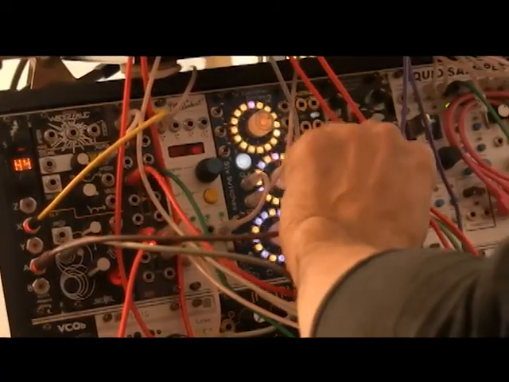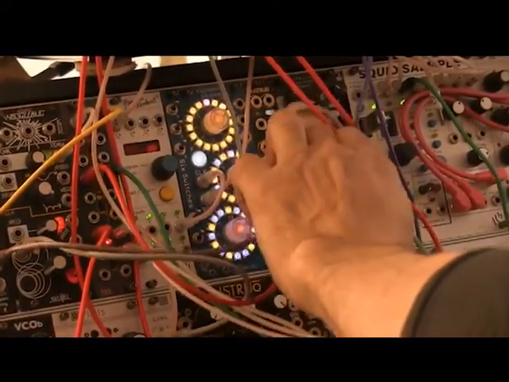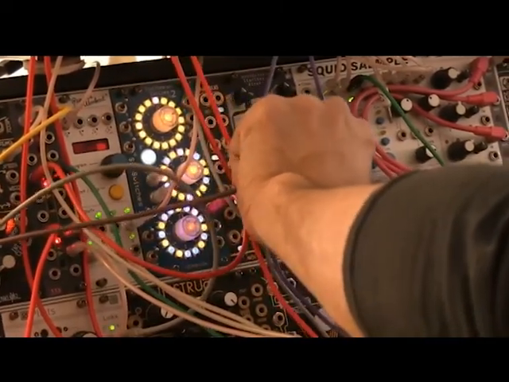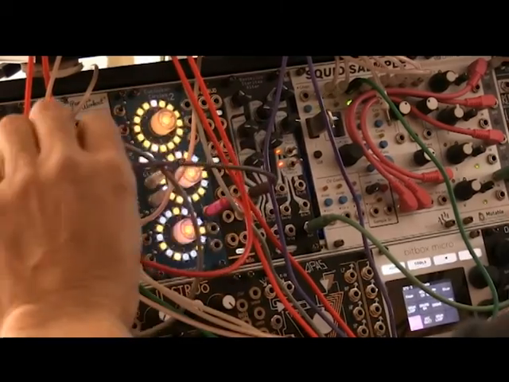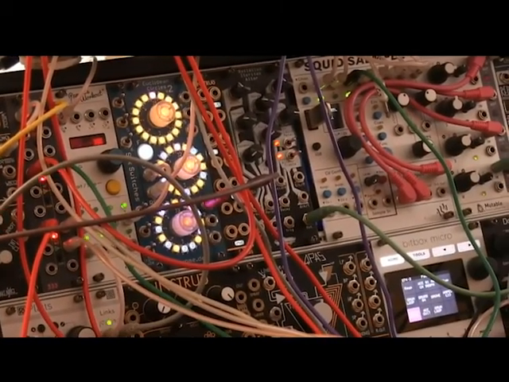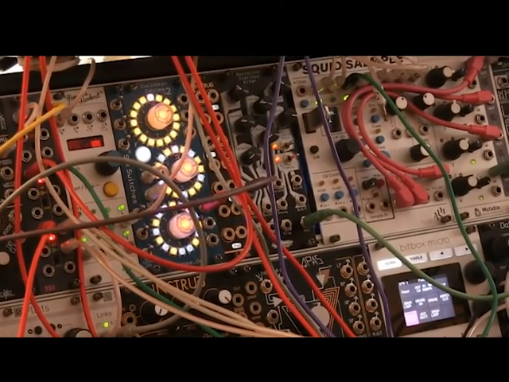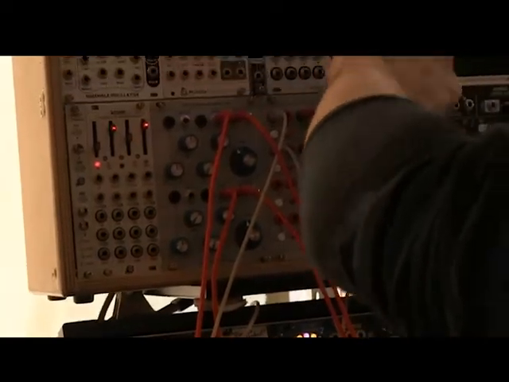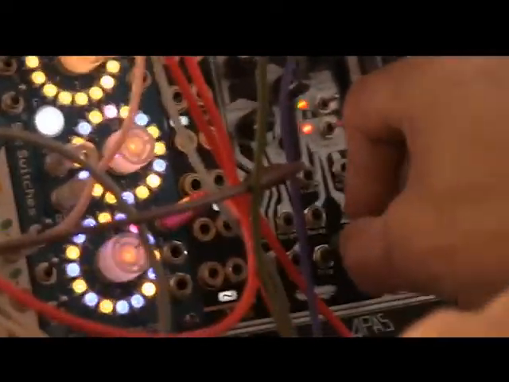Where the hell is it? Okay, this has got a pitch input on the Basimilus, and then a trigger input. So I'm going to take the trigger of the first generator out, and I'm going to put that into the trigger on the Basimilus, see what it sounds like.